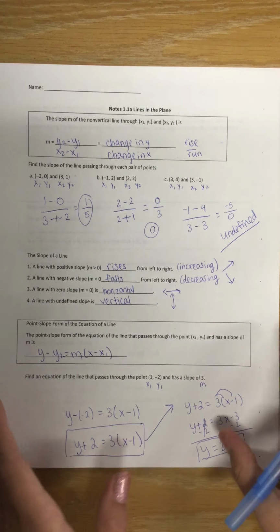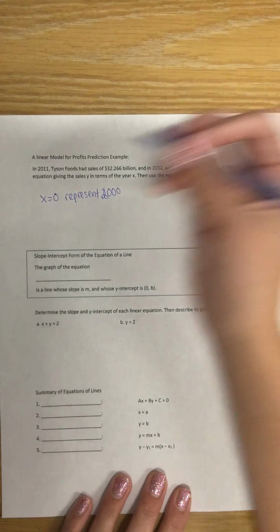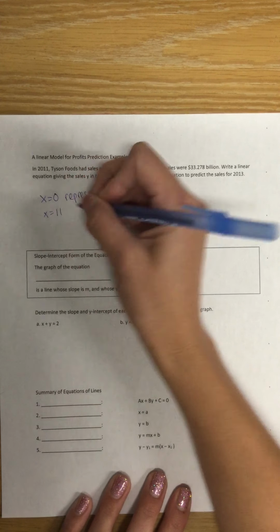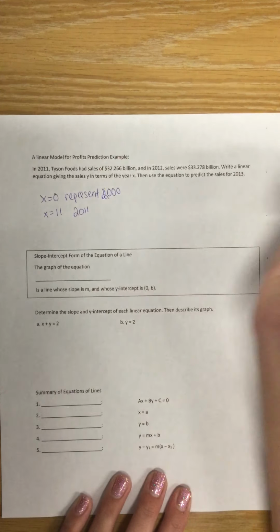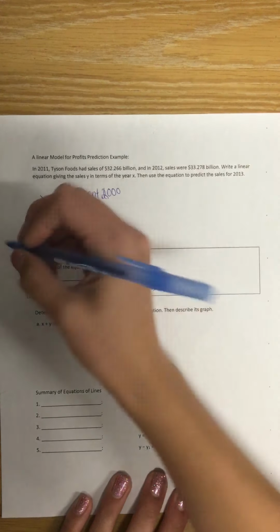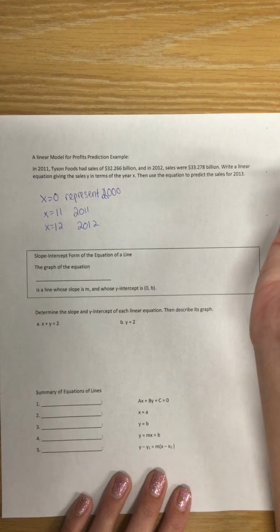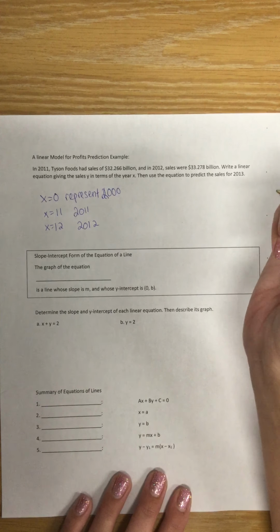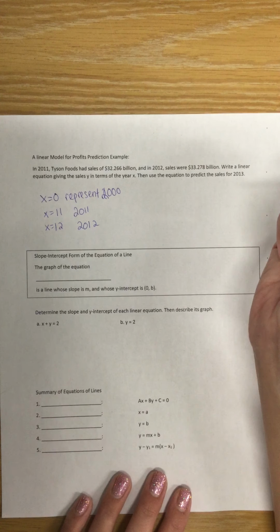So if we were going to talk about years, we could say x equals 11 would be the year 2011, and x equals 12 would be the year 2012. To keep it simpler, it doesn't matter what we're assigning it as long as we're consistent, to be able to see it forward. So if x is 11 for 2011, what were our sales in 2011?